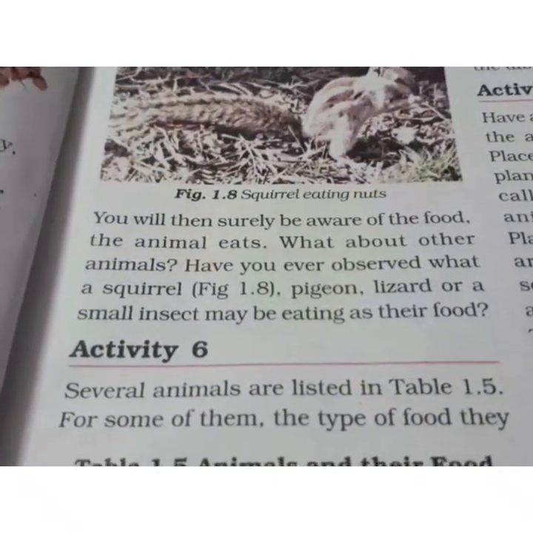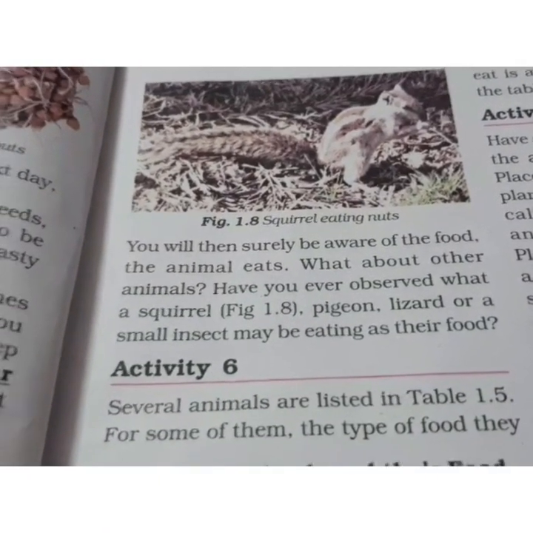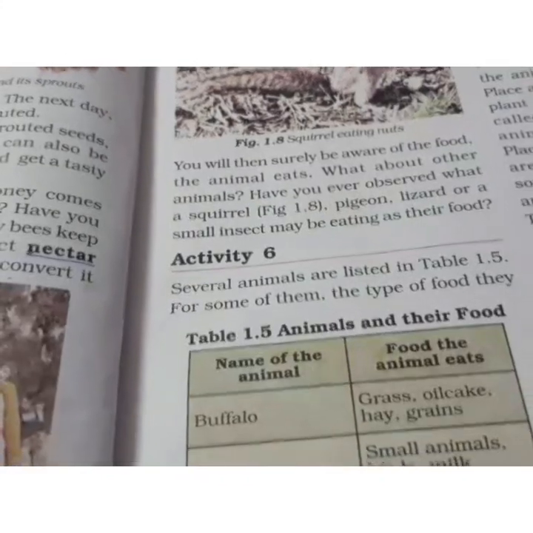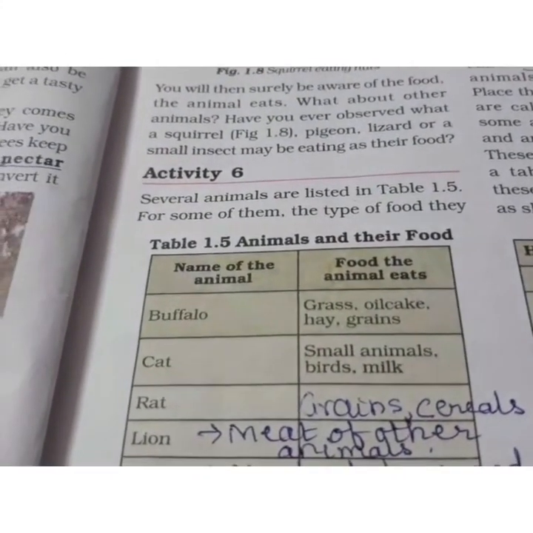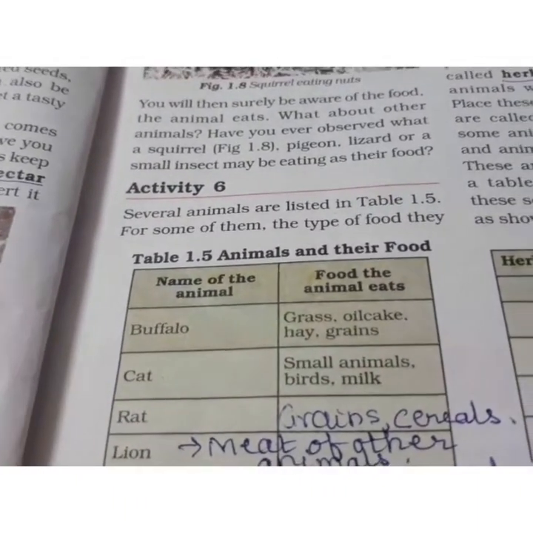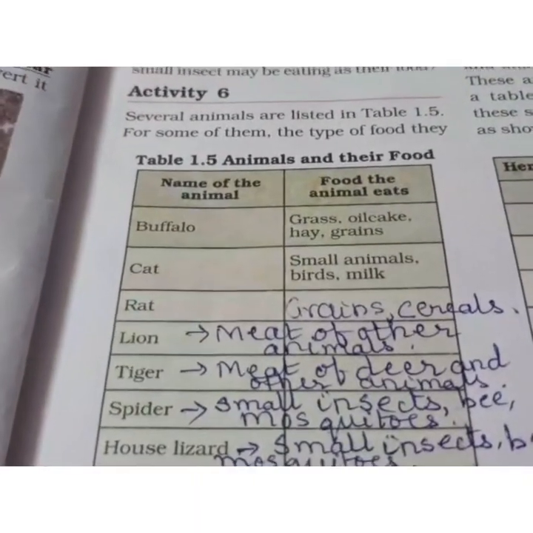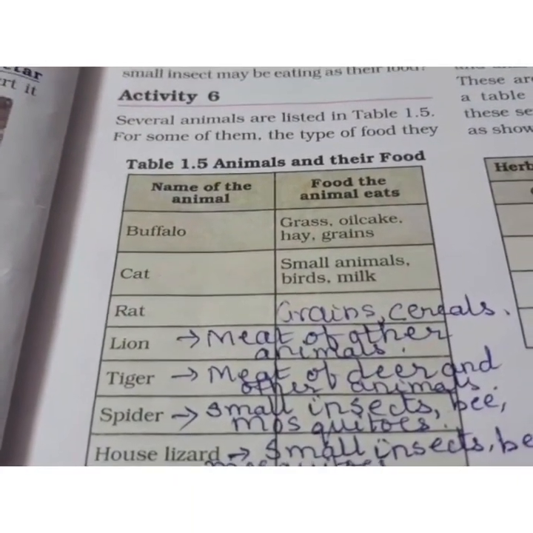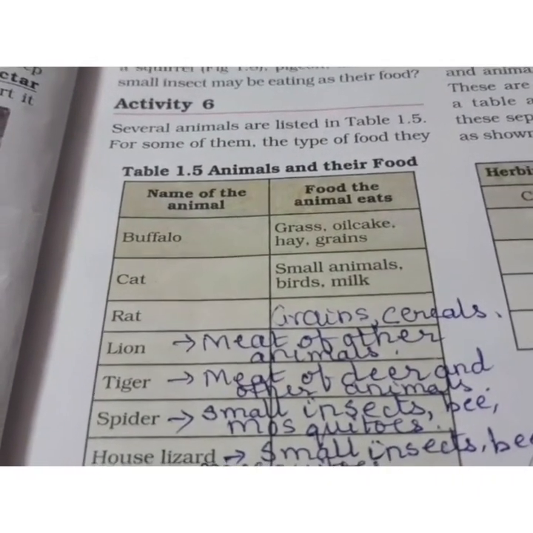So, on the basis of the food that they eat, they are divided into different categories. Now, here you can see that there's an activity 6 in which several animals are listed in the table given here, which is table 1.5. Here what is given is the name of the animals and the food that animals eat. Now, here you can see this is the buffalo. Two examples are given here. Buffalo: grass, oil cakes, hay, and grains that is eaten by buffaloes.